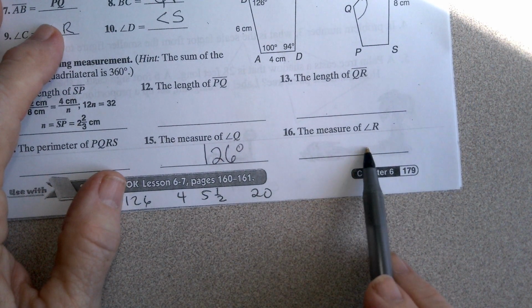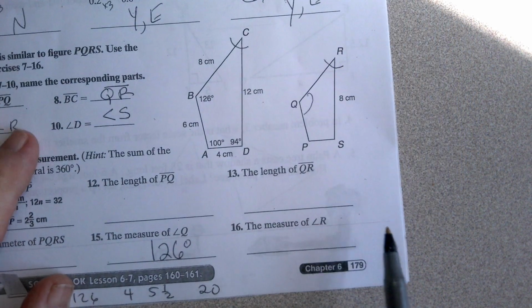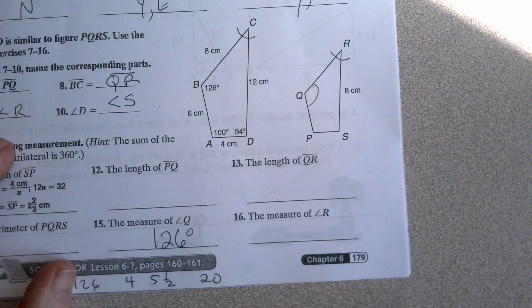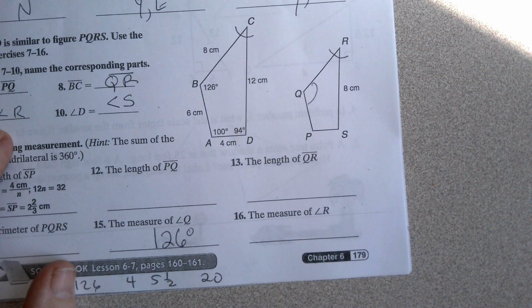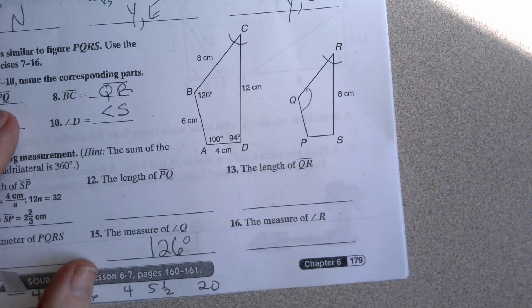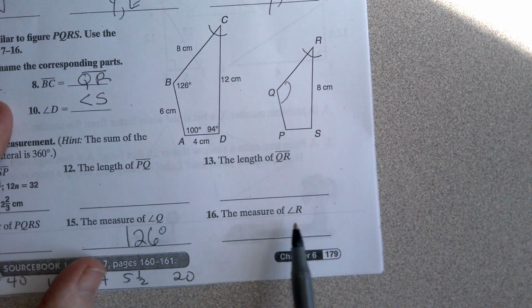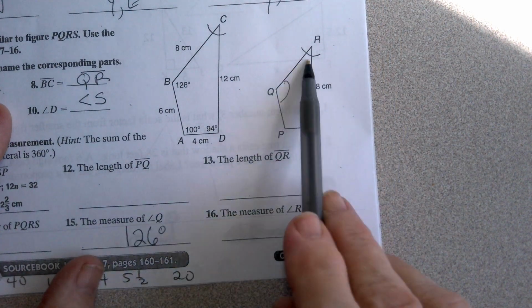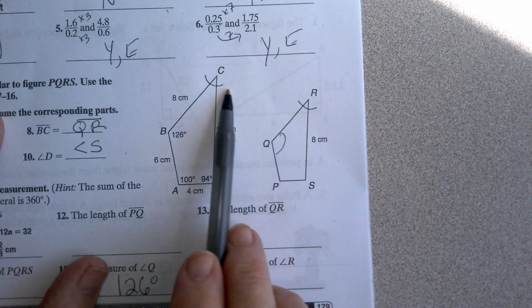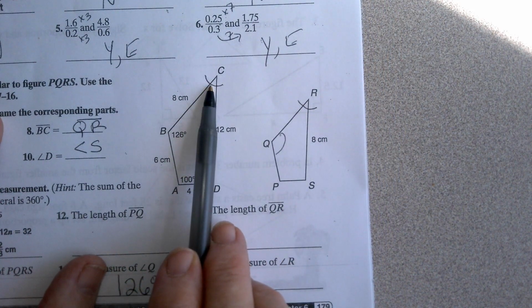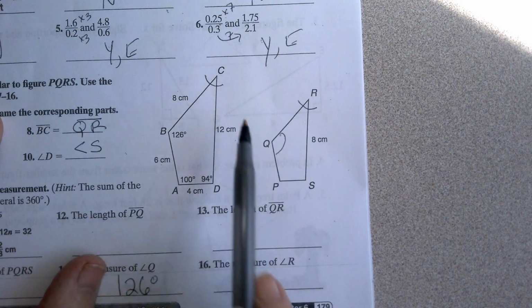All right, this one's a little bit harder, but we need to know this for the upcoming NWEA test, whenever that is. I think it's in a few weeks. So this time it says, find the measure of angle R. But they don't tell me the measure of angle C. If I knew that, they would be equal.